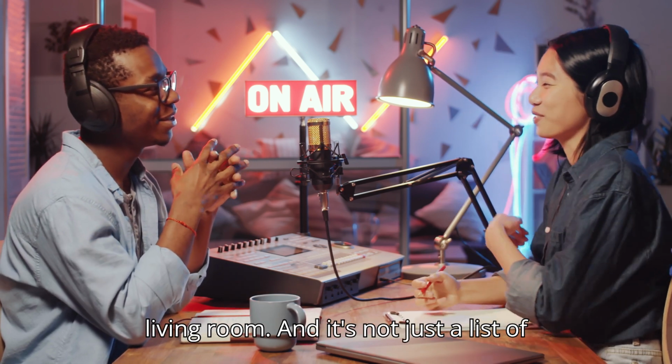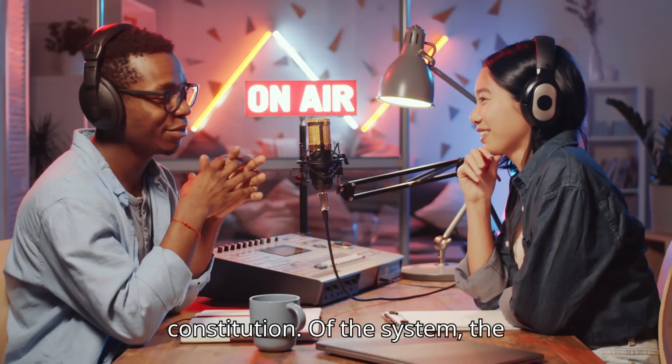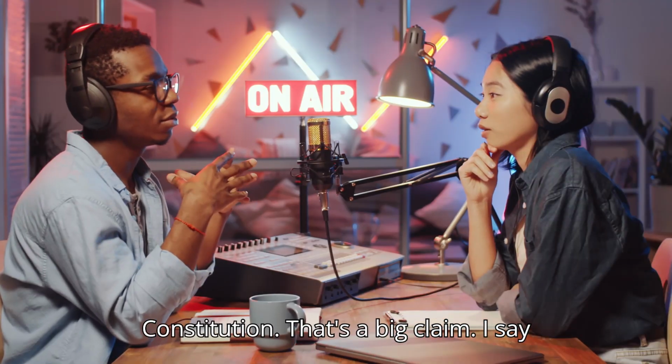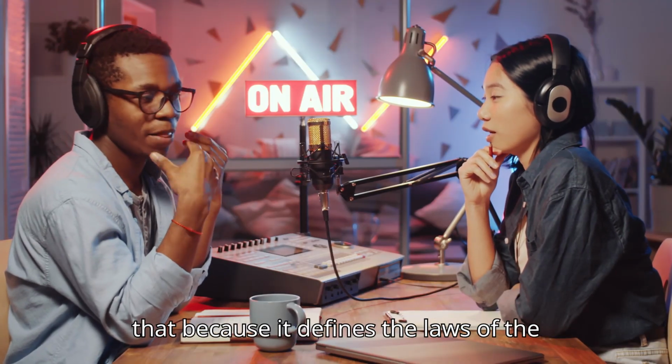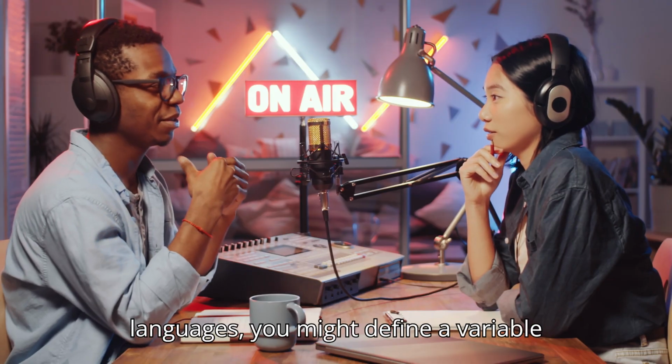And it's not just a list of tables. It is effectively the constitution of the system. The constitution. That's a big claim. I say that because it defines the laws of the data. In many other programming languages, you might define a variable loosely in your code.